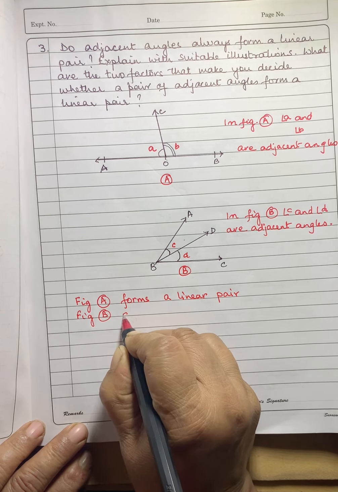Now let us go to the next question, that is question number 4. Answer the following questions related to the following figures. Now these are the figures. A, B, C, D, E, F are the figures. Label each figure differently. That means labeling means we are naming the angles.